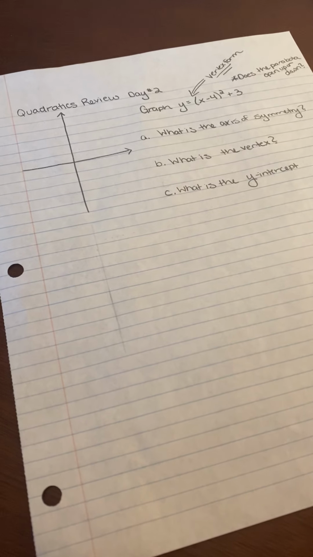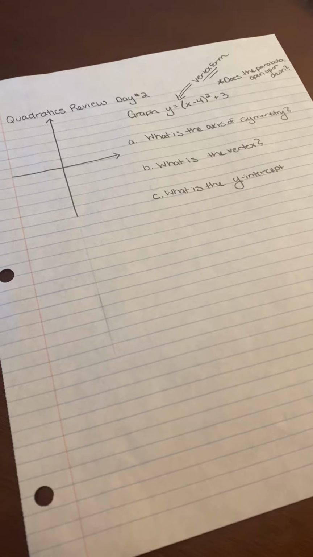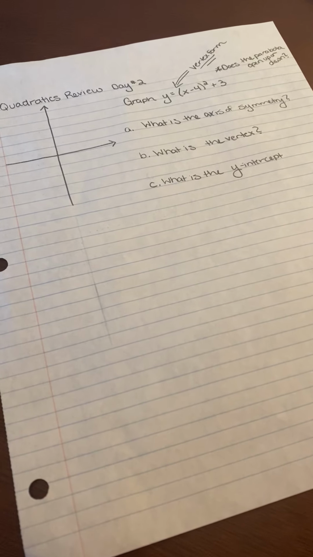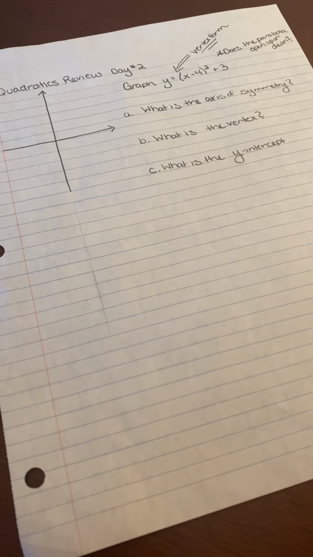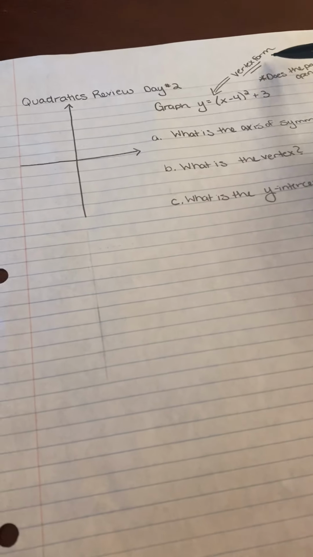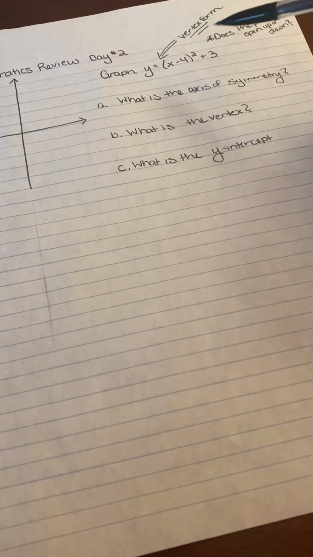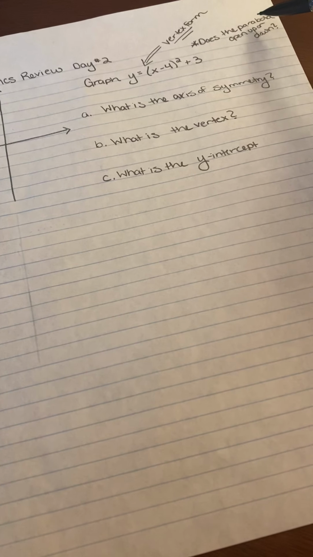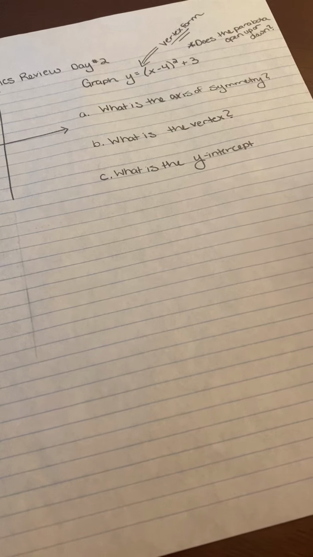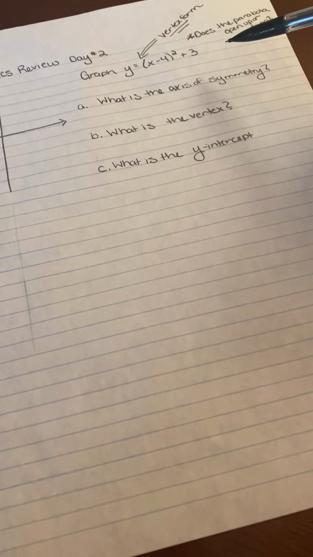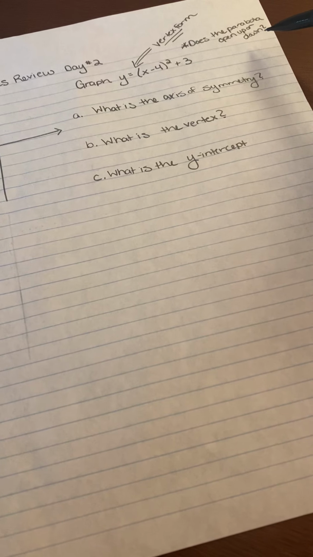So I wanted to start with the idea of graphing and thinking about some of the important characteristics of a graph of a parabola, specifically today in vertex form. Tomorrow I'll do standard form. So here's vertex form. How can I tell it's vertex form? I've got parentheses being squared, and a number out back being added or subtracted, although there isn't always a number out back. It says, does the parabola open up or down?